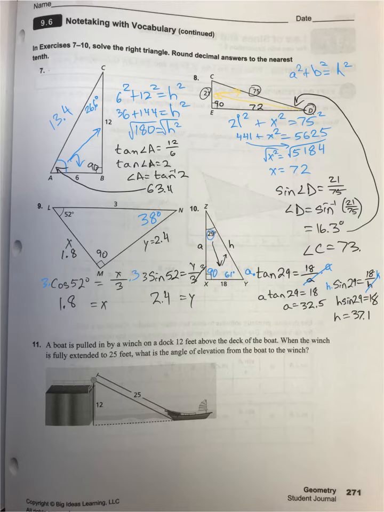All right, now number 11, a little story problem here. A boat is pulled in by a winch on a dock 12 feet above the deck. Then, when the winch is fully extended to 25 feet, what is the angle of elevation from the boat to the winch? All right, so angle of elevation, remember, is from the horizontal line up to your line. All right, so we'll call that angle theta. A little circle with a line in the middle of it, theta.